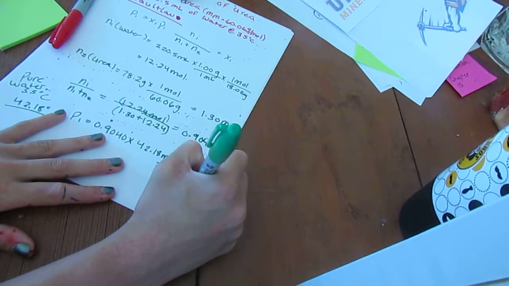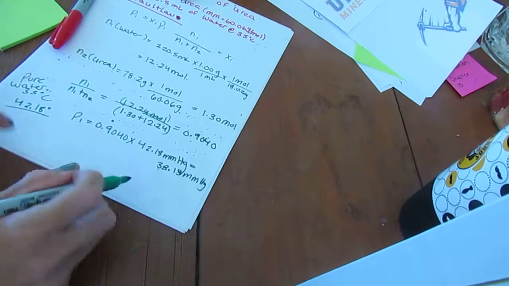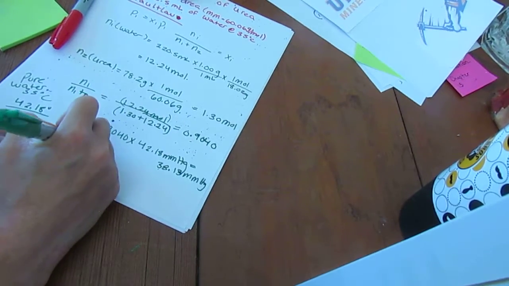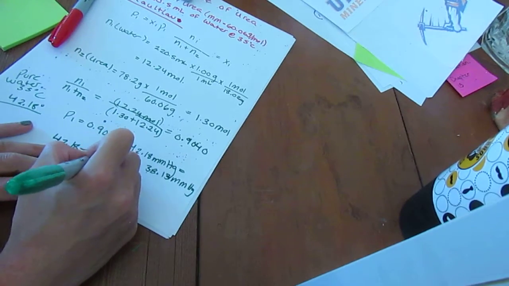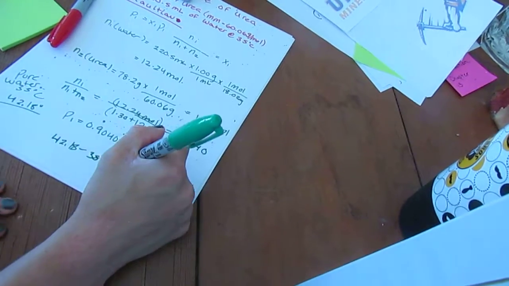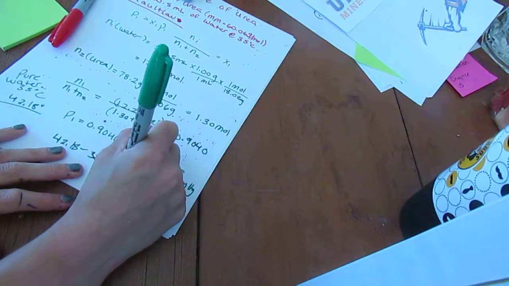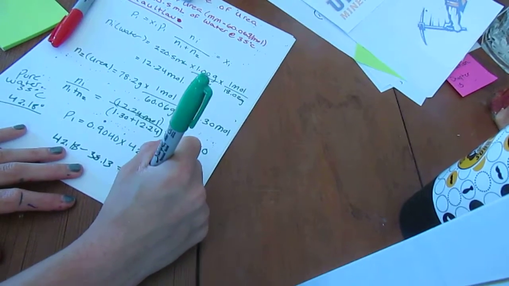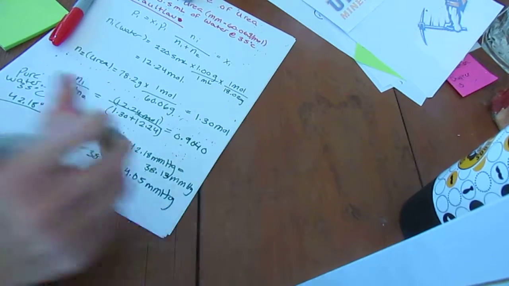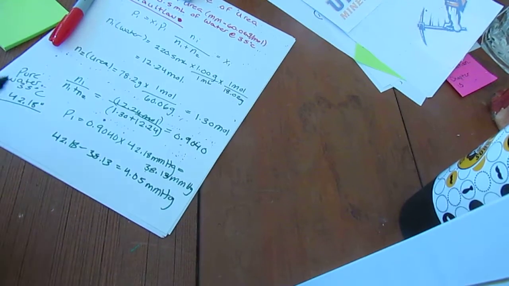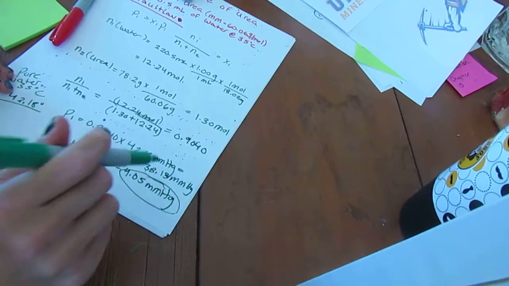But you're not finished just yet. You have to get the difference between these two. So 42.18 minus our 38.13, and that is equal to 4.05 millimeters of mercury. Right there.